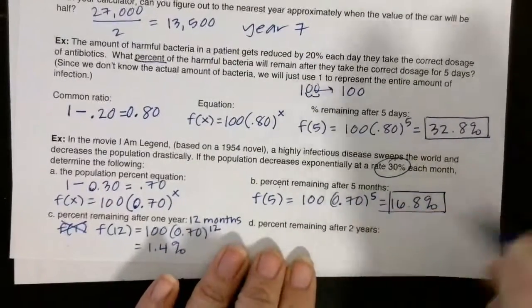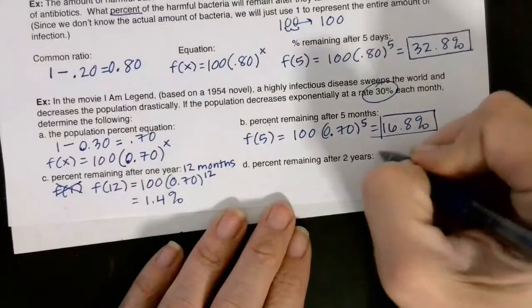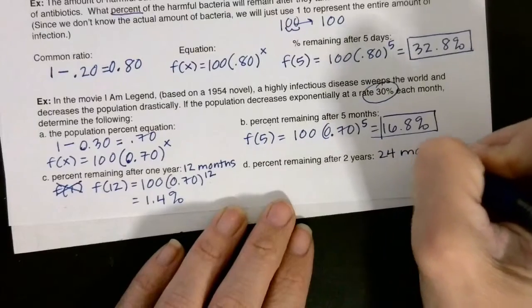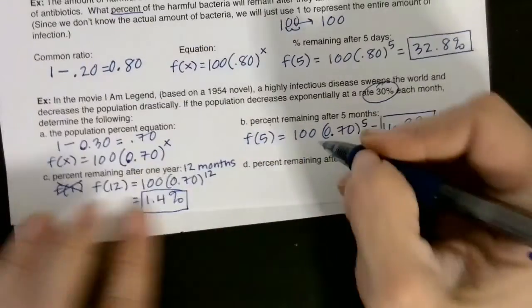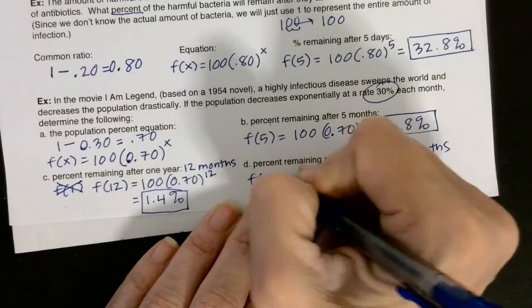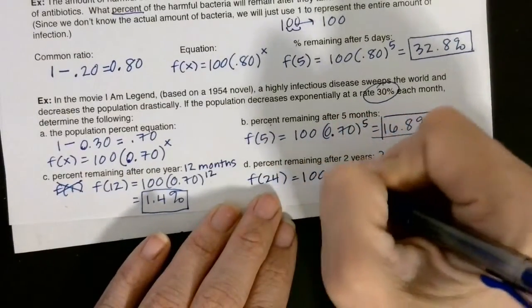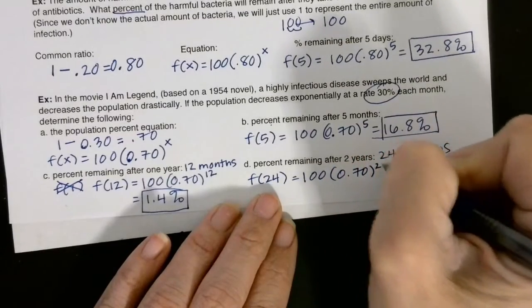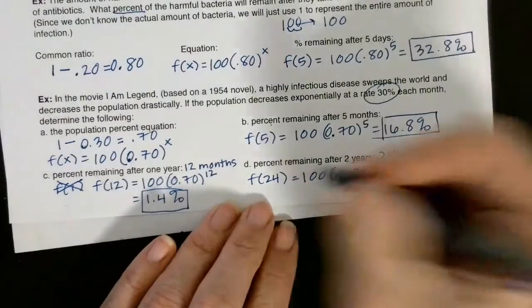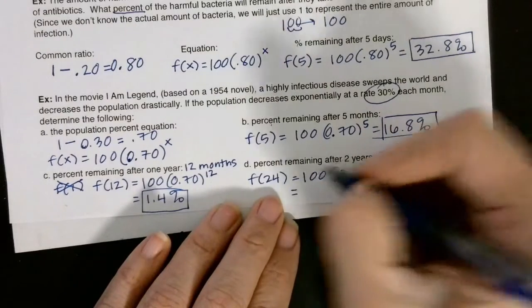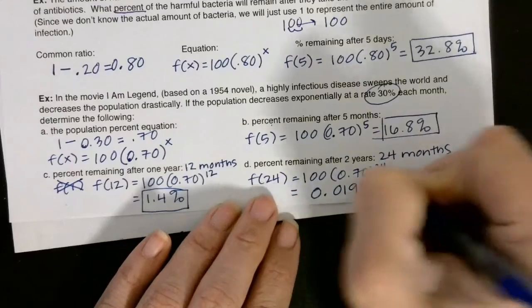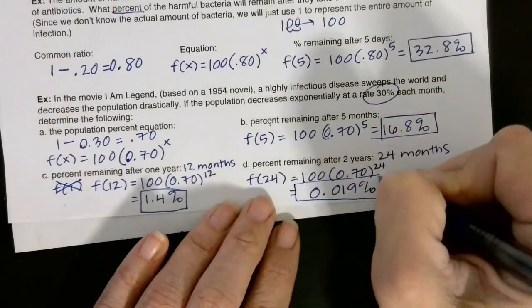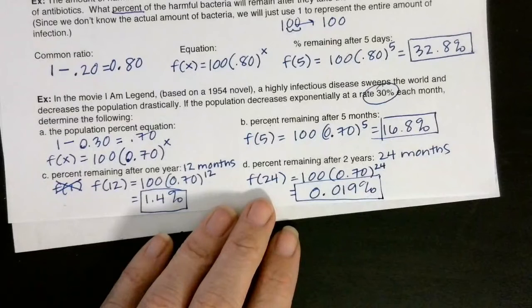Okay, next one says the percent remaining after 2 years. And 2 years, there's 24 months. So again, I have to do months because that's what the problem says. So f of 24 equals 100 times 0.70 raised to the 24th power. And after that time, it's so sad, only 0.019% of us would be alive if somebody didn't figure out a way to stop that harmful bacteria.